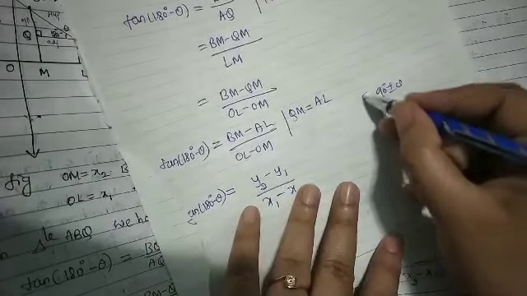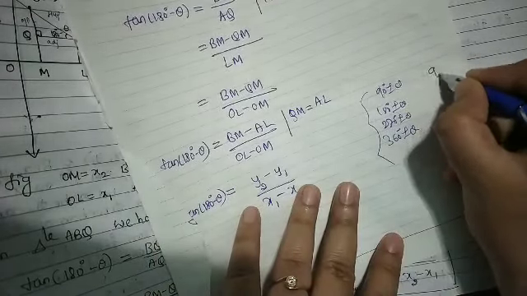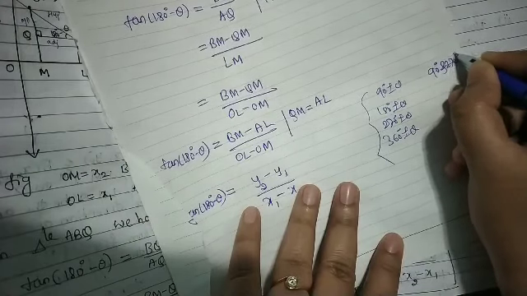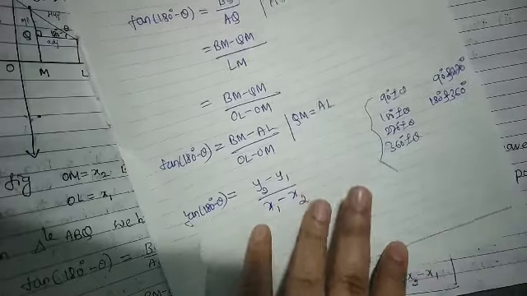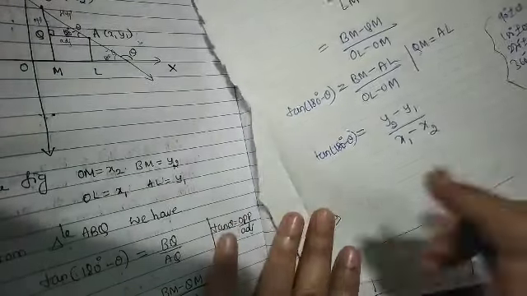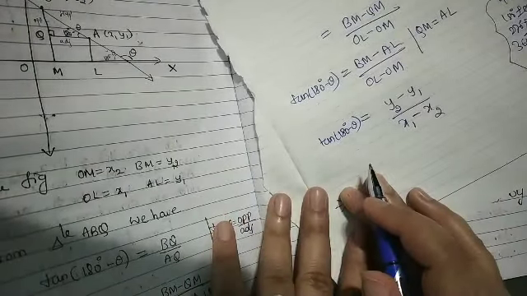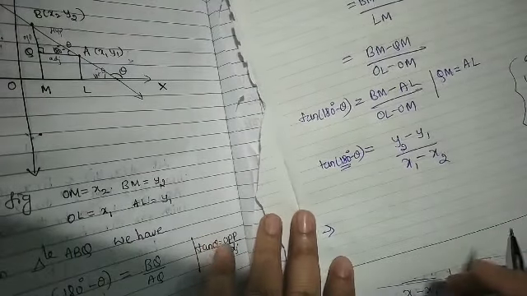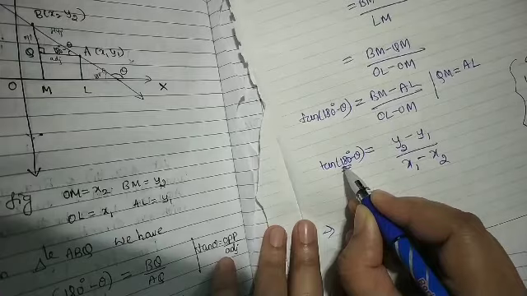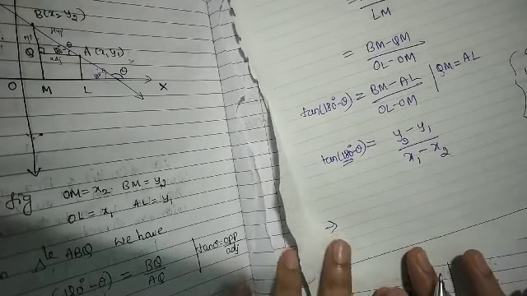In these, 90 degree and 270 degree are the odd angles, and 180 degree and 360 degree are even angles. So first we have to observe whether the given angle is odd or even. This 180 degree is an even angle.